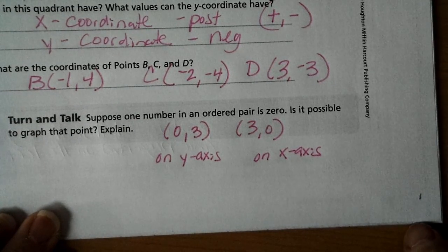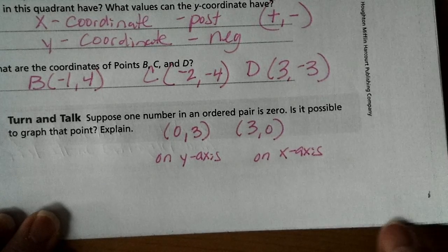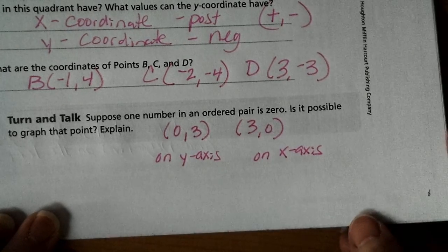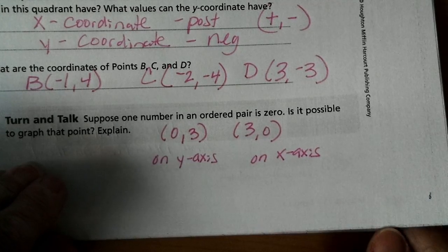Oh, and if you do (0, 0), 0 for x and 0 for y, it would just be in the middle. Yep, it would be at the origin. But absolutely, look at it graphed.